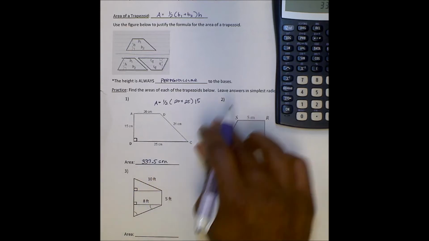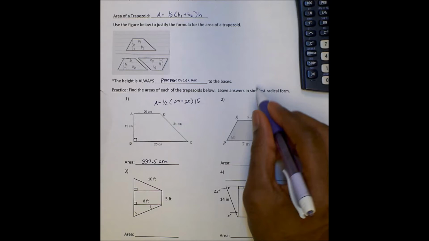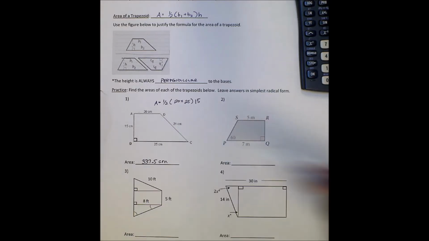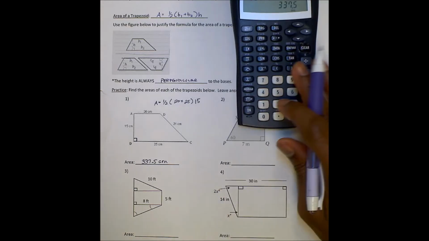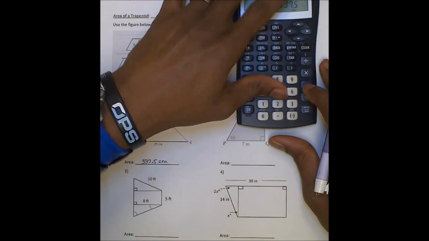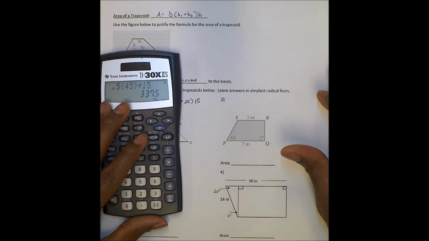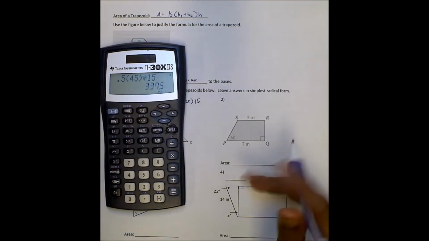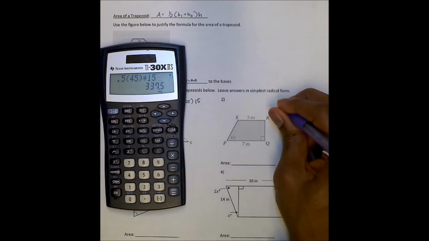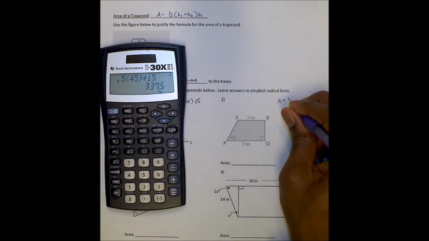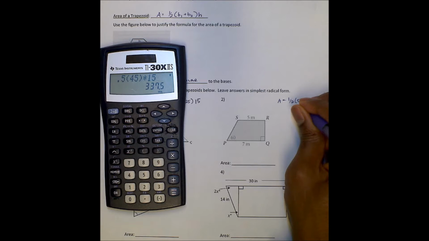Okay, in this case, I know it says simplest radical form, but we didn't have to do anything to find another thing, so there's no radicals that came up. Okay, guess I should have given you more space to see. Alright, number 2, we're finding the area. Again, it's going to be 1/2 base 1, which is 5, plus base 2, which is 7.